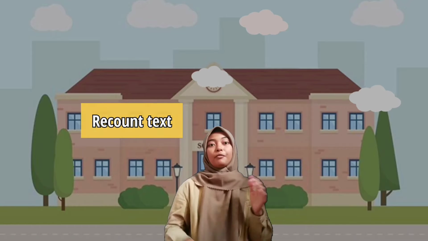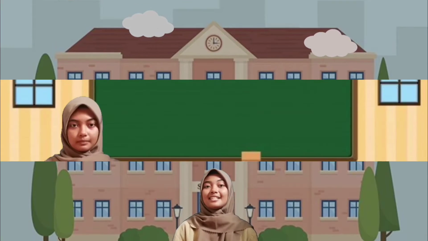So today we are going to learn about Recount Text. Before we enter the lesson, I want to ask you first. Have you ever visited a museum or spent your holidays in your hometown? Well, to tell your experience like that, you can write it in the form of recount text. So, what is recount text actually? Okay, let's discuss it together and start the lesson.